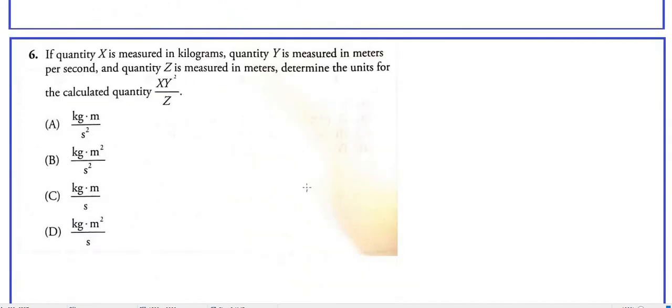If quantity X is measured in kilograms, quantity Y is measured in meters per second, and quantity Z is measured in meters.